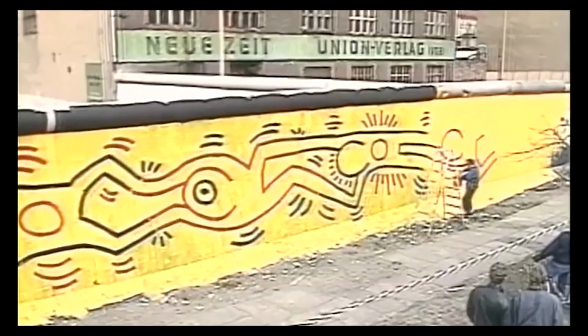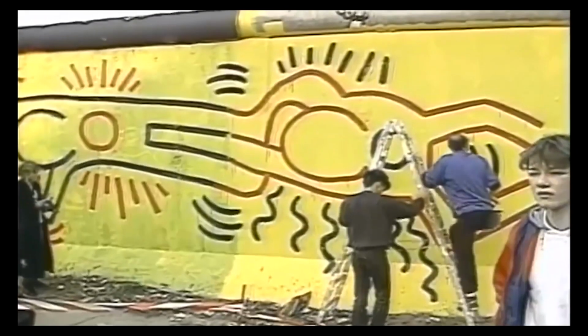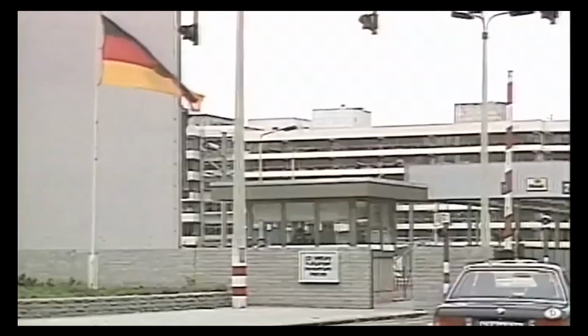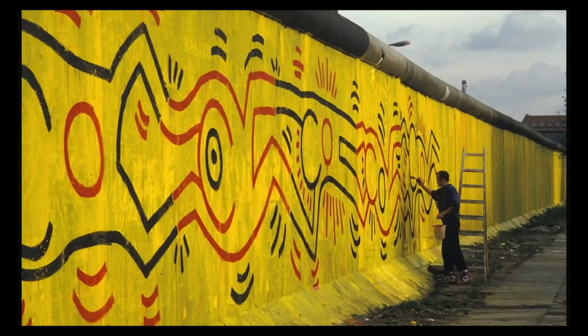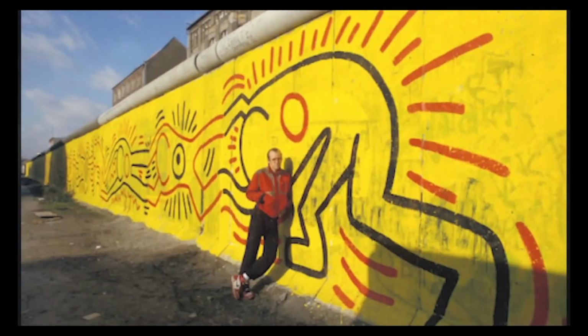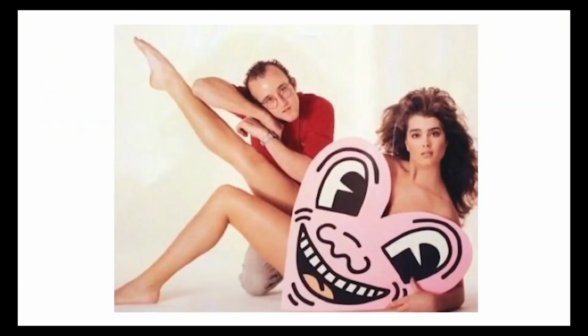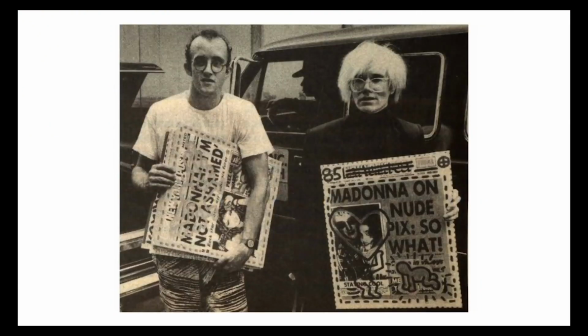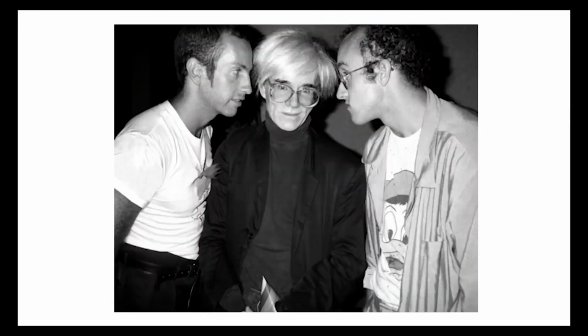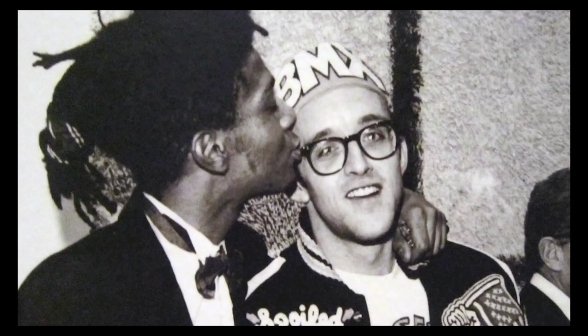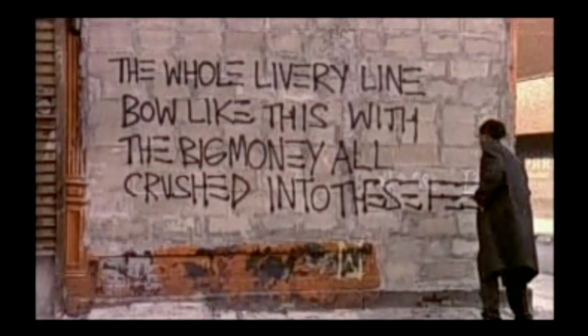One of his most iconic murals was done on the Berlin Wall, where he portrayed linked figures in the colors of the German flag, symbolizing the quest for unity between East and West Germany. Throughout his career, Haring befriended other iconic artists, including Andy Warhol, Kenny Scharf, and Jean-Michel Basquiat, who influenced his artistic perspective.